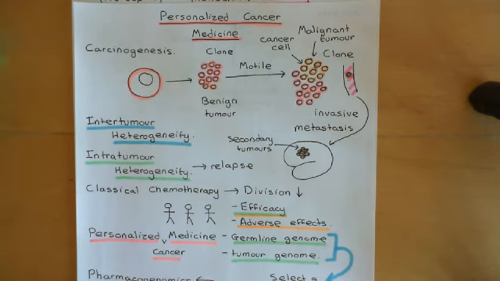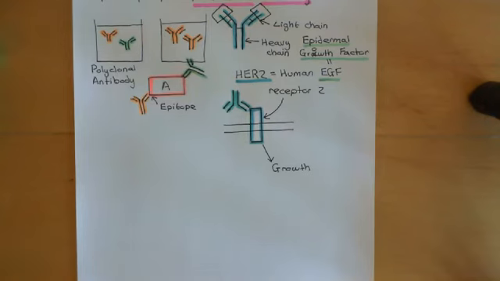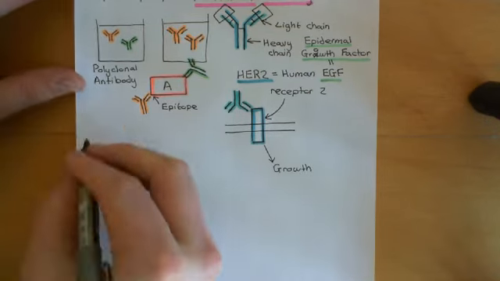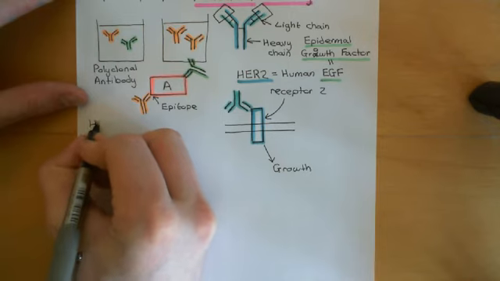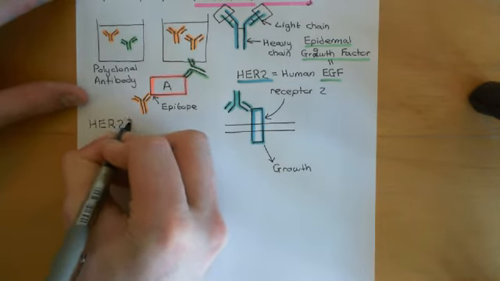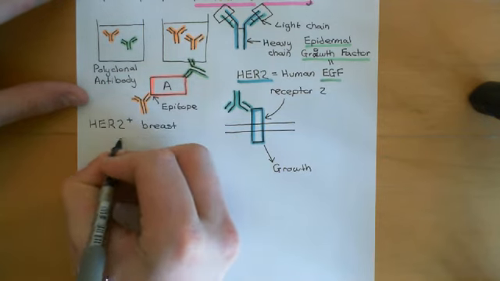Okay, so that's often what happens in certain forms of breast cancer. HER2 is very important in driving the overproliferation of the cancer cells, or of these cells that are going on to become cancerous. And these forms of breast cancer, where HER2 is extremely important in the proliferation, are known as HER2 positive forms of breast cancer.